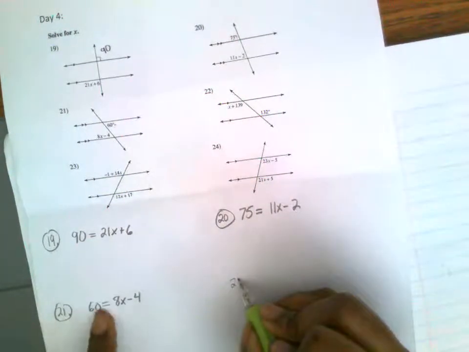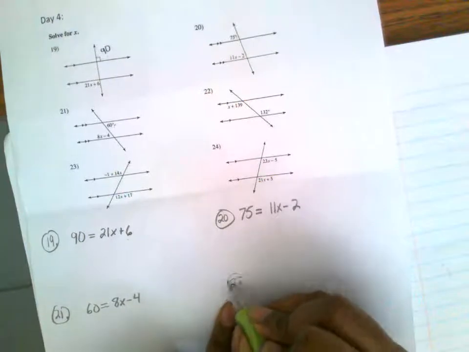22. Leave some space so you can solve. Oops, sorry, y'all.